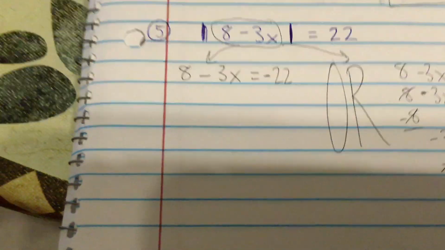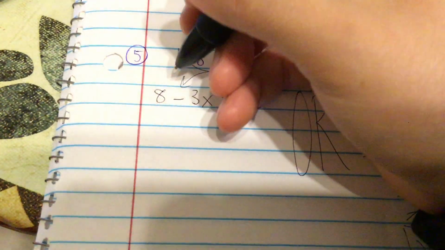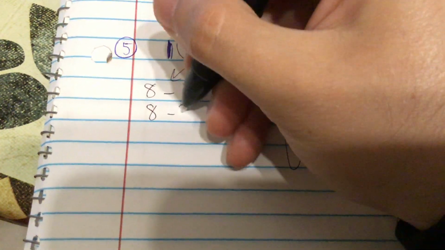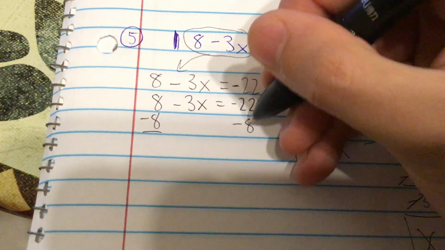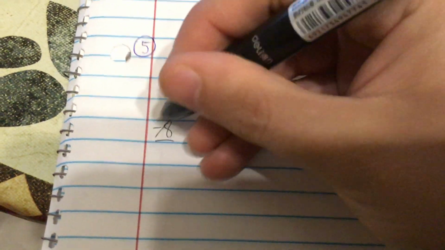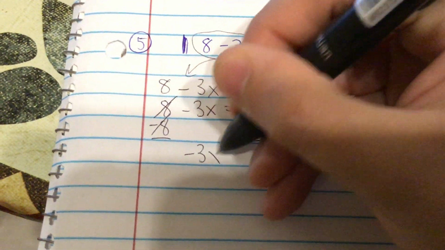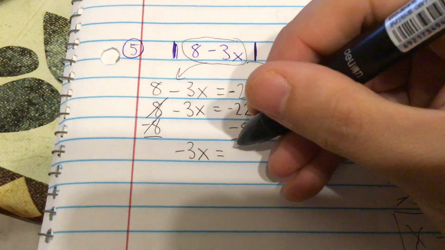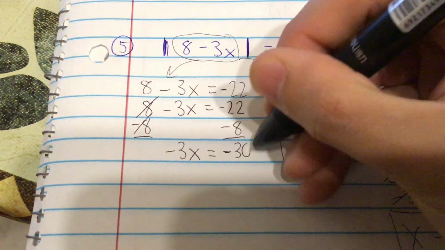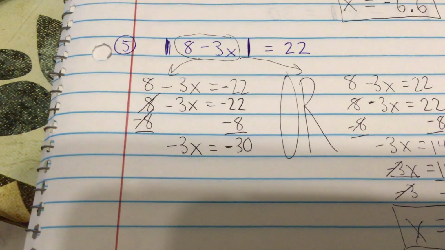Look at the other side of the equation now. I've got 8 minus 3x. Sorry, I want the lighting a little bit better. There we go. 8 minus 3x is equal to negative 22. So I'm going to subtract 8 from both sides. And I'm going to get negative 3x is equal to negative 22 minus 8 is going to be negative 30. Okay.